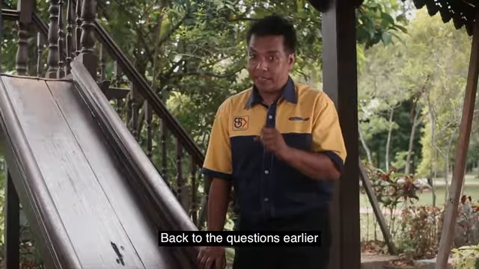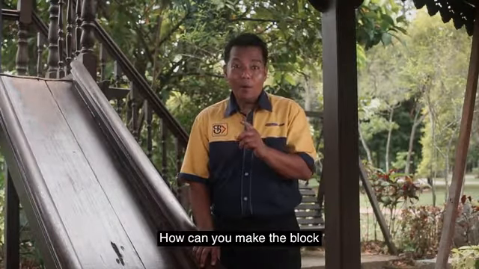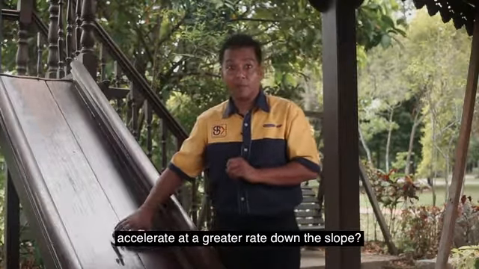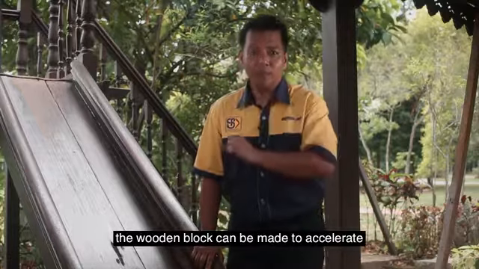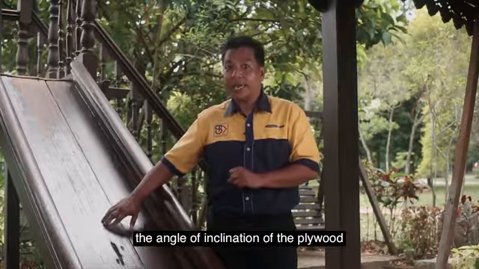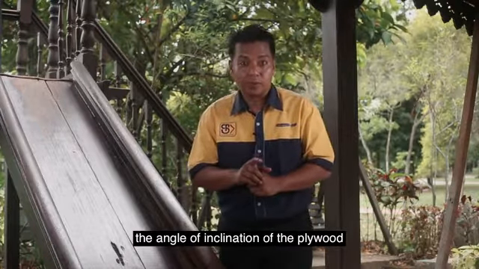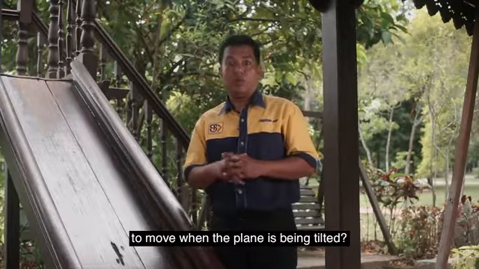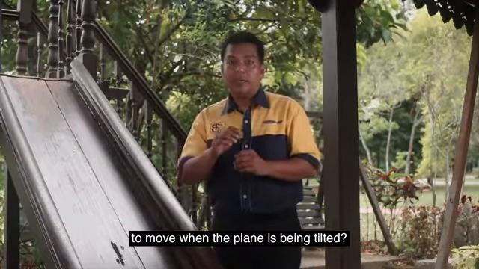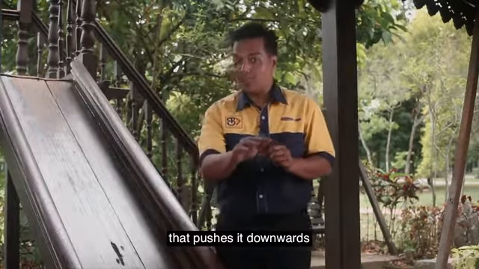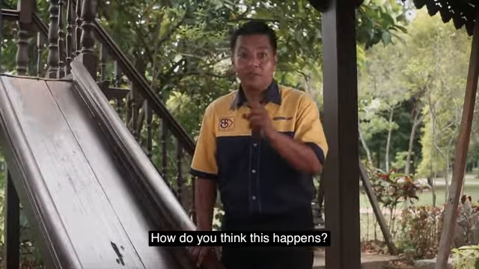Now back to the questions earlier. Question 1. How can you make the wooden block accelerate at a greater rate down the slope? Yes, the wooden block can be made to accelerate at a greater rate by increasing the angle of inclination of the plywood. Question 2. What causes the wooden block to move when the plane is being tilted? There must be a force acting on the object that pushes it downwards along the plane. Question 3. How do you think this happens?